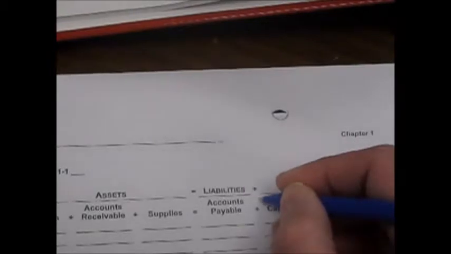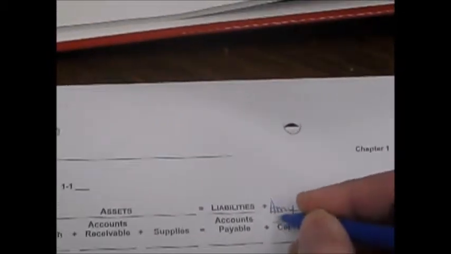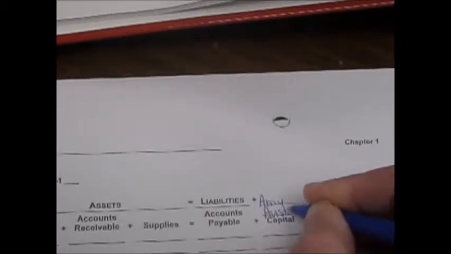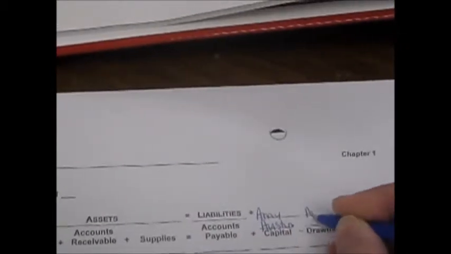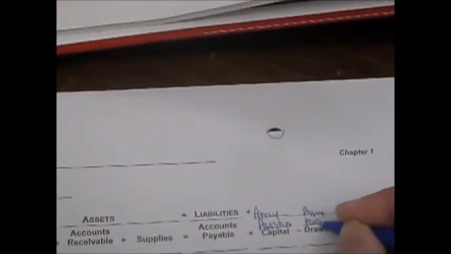If we look at our worksheet, it's already set up for us with the exception that we have to fill in the owner's name right here. And her name was Amy Austin. We need to fill it in here as well.